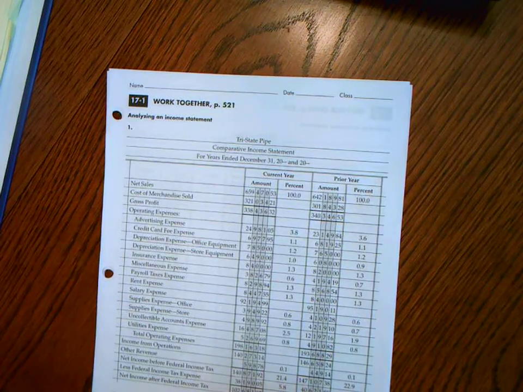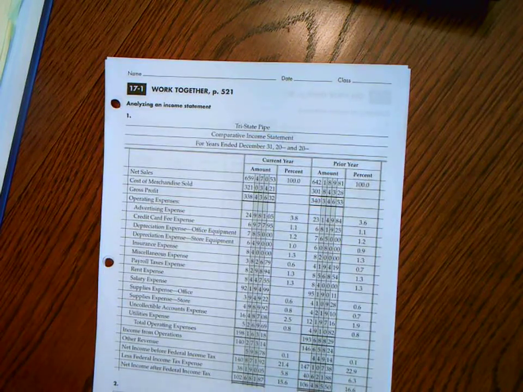Okay. So in chapter 16, we went through and created our income statement, our balance sheet, our statement of stockholders' equity, those basic financial statements that are so valuable to businesses and to investors to determine the financial health of a business.